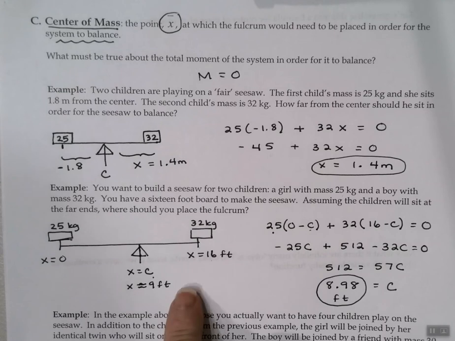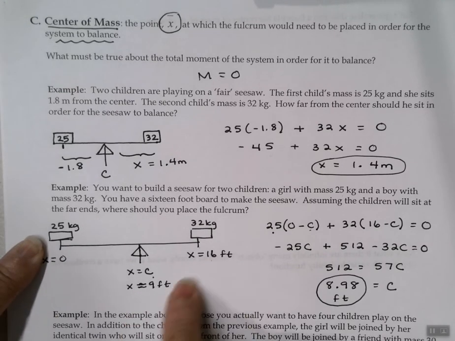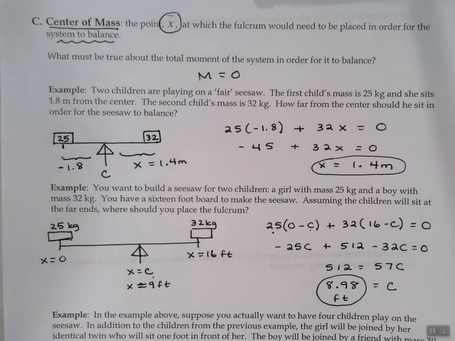And again, notice it makes sense, right? It's going to be further away from the girl because she's lighter. We have to put it closer to the boy so that his distance is decreased and their moments will balance out.